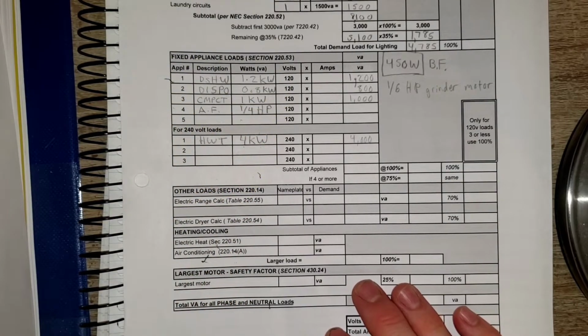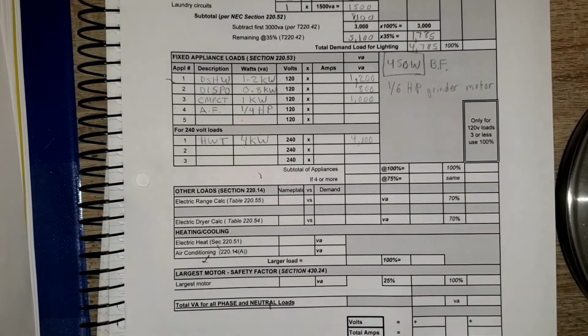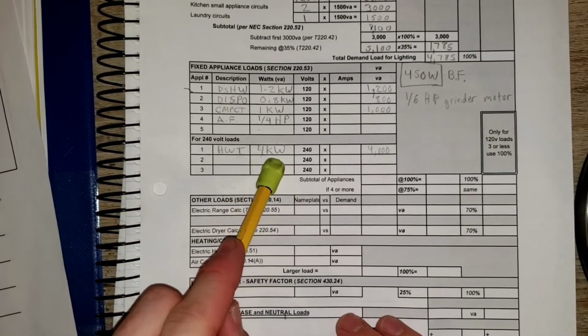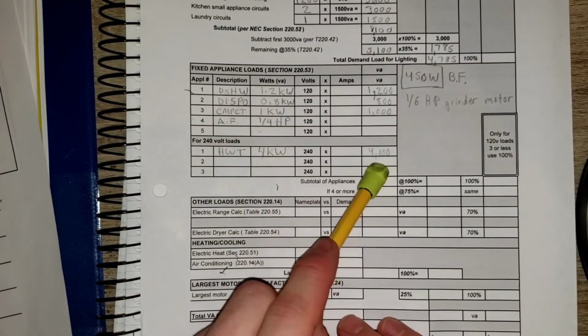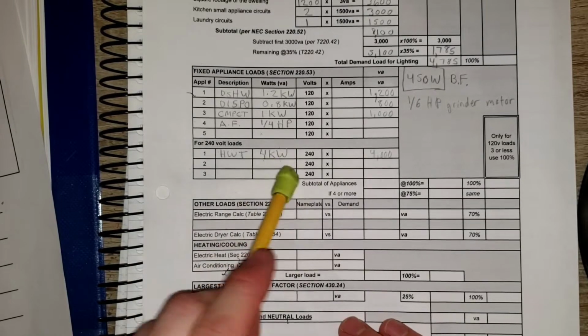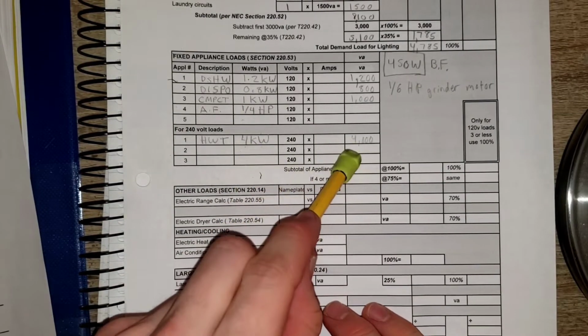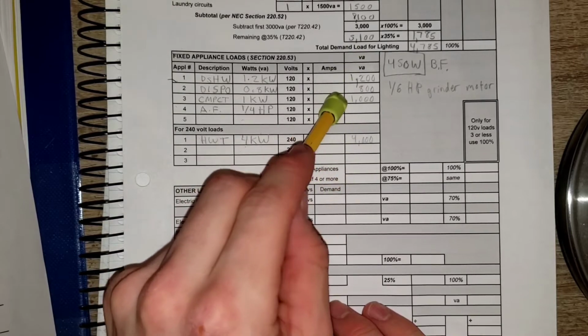So you got to pay attention to it. If it does not mention it, it's 120 volt. And it will mention it if it's 240. So it did mention that this was 240 and that it was 4 kilowatts. So I transferred it over. I wrote kilowatt here and then I transferred the actual number here. So from 4 kilowatt, I did 4,000. I did that here as well.